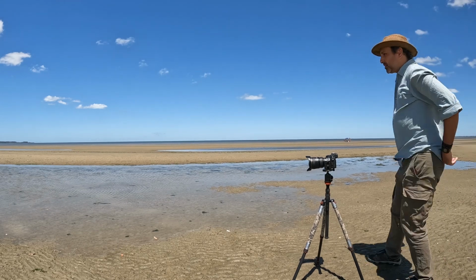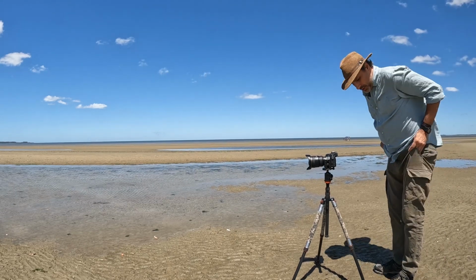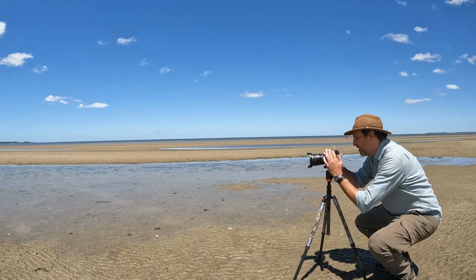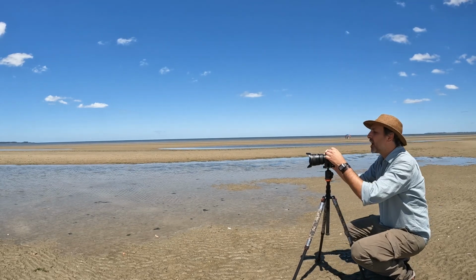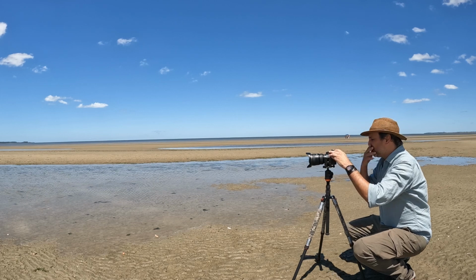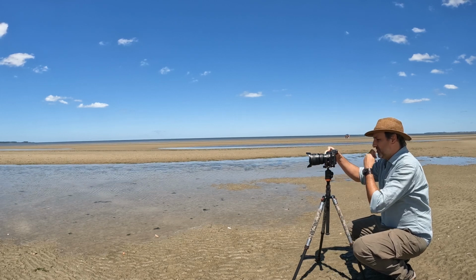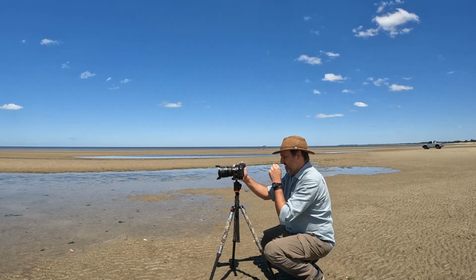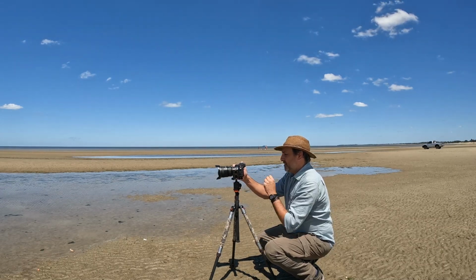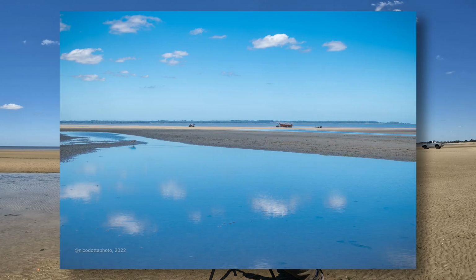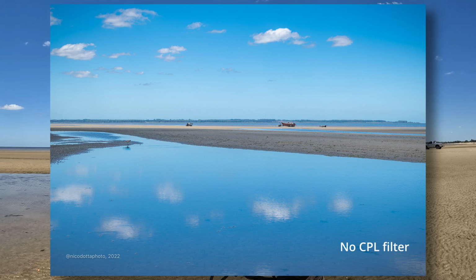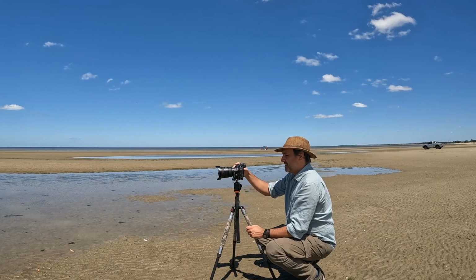So today what we try to do in this location is get some reflection. For today I am going to use my lens settings, lower ISO, and the aperture I am going to set maybe to f/14. Let me see.